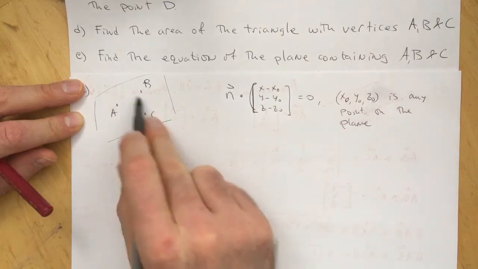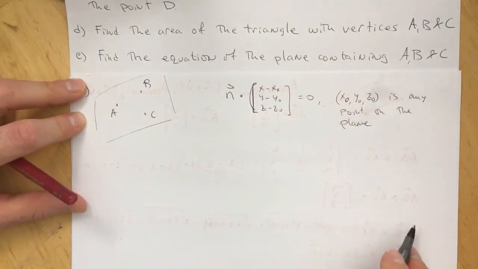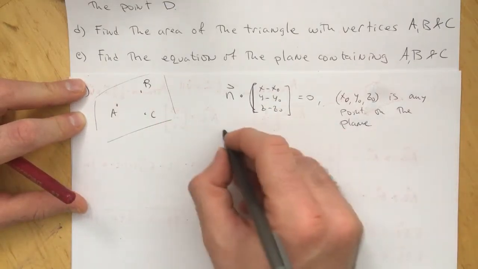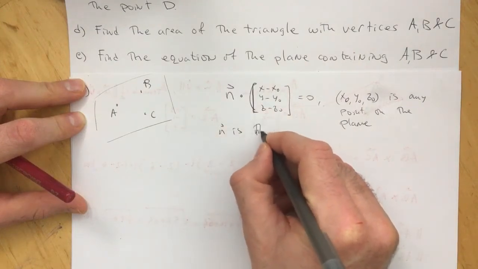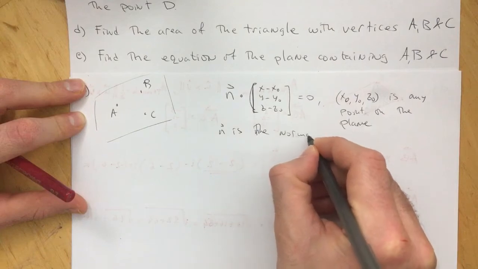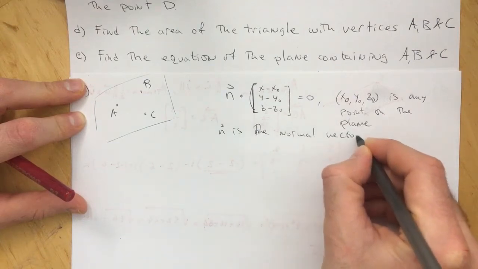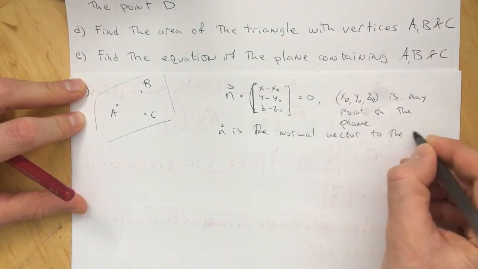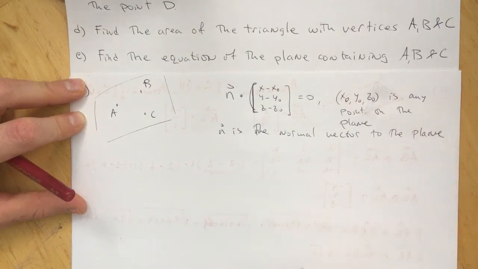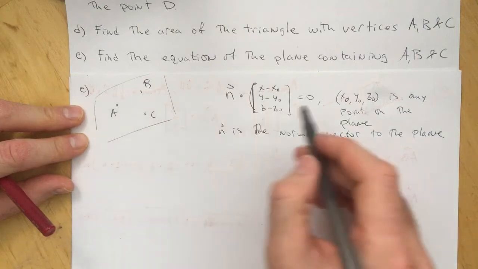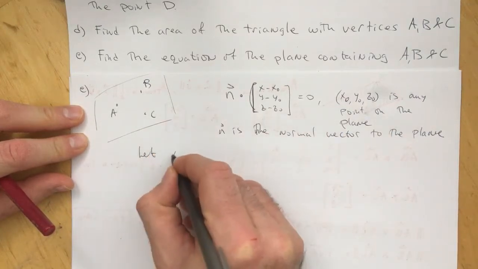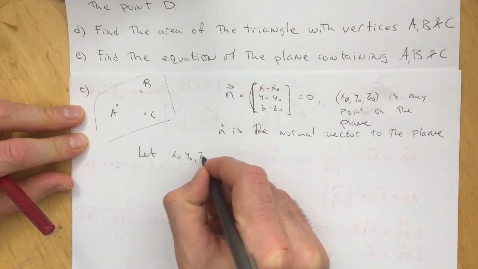We're given 3 points, so you can choose whichever you prefer. And n is the normal vector to the plane.